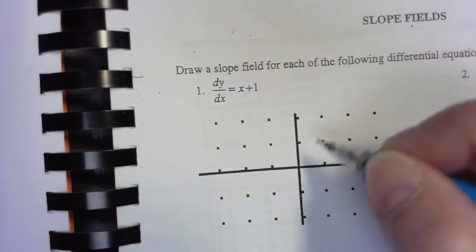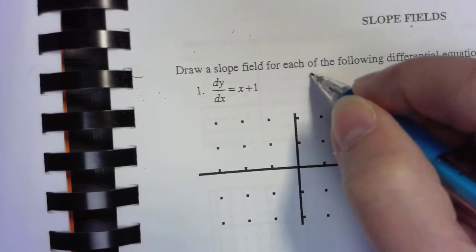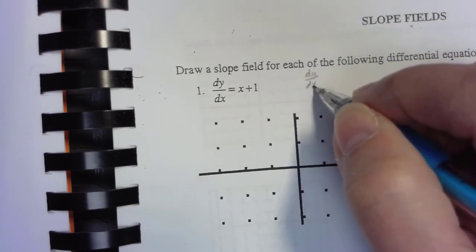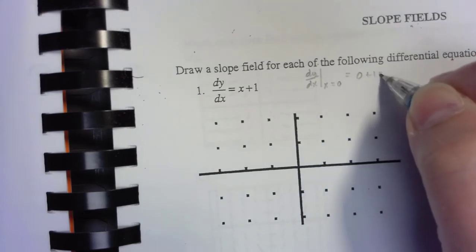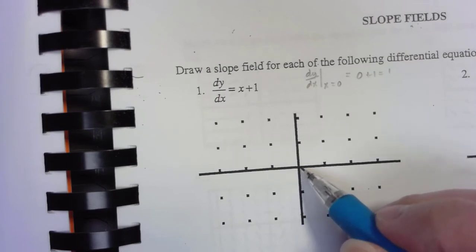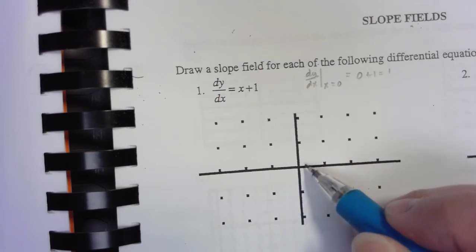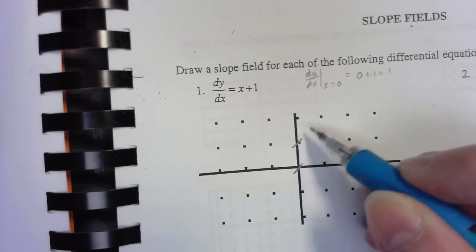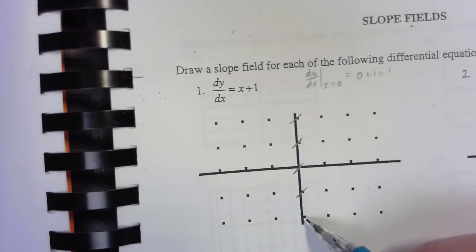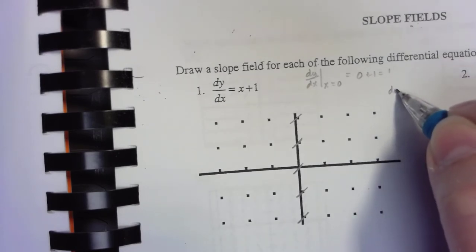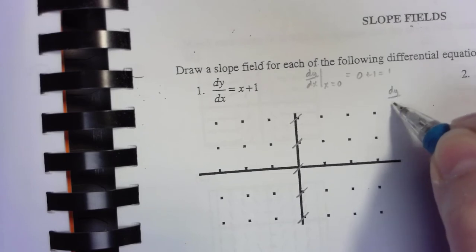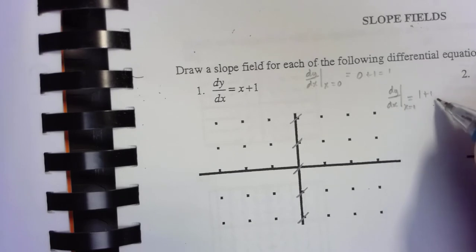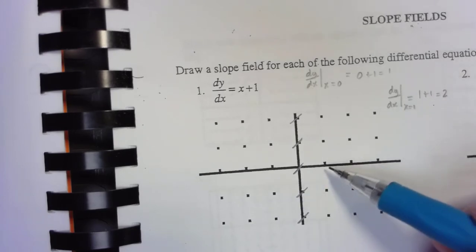But we've got the point 0, 0. So dy dx when x equals 0 is 0 plus 1, which is 1. So when x is 0, my slope is 1. So I'm just going to envision that little slope, and all of the x equals zeros are going to have that slope. Okay. Now let's look at dy dx when x equals 1. Okay, so that would be 1 plus 1, which is 2. So when x is 1, I have a slope of 2.